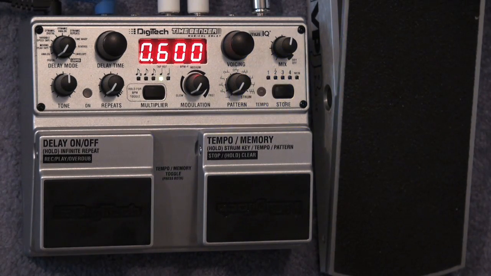So let's say you've decided that you want a sound where the delay time changes from, say, half a second to a second, and the repeats go from 0 in the heel position to some mid-value in the toe position. So how would you go about doing that?